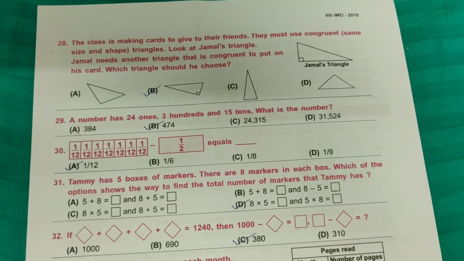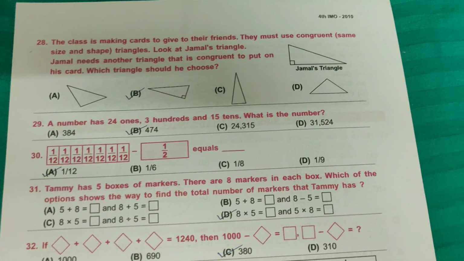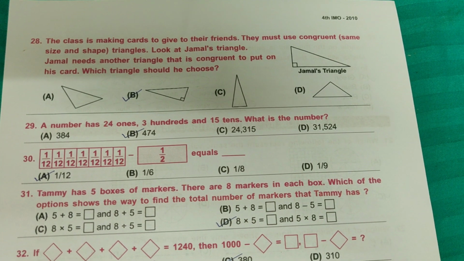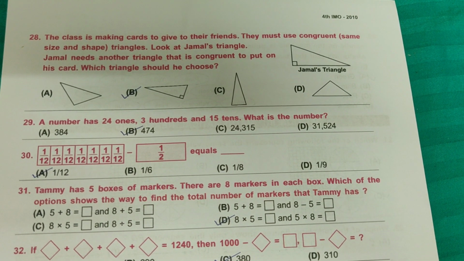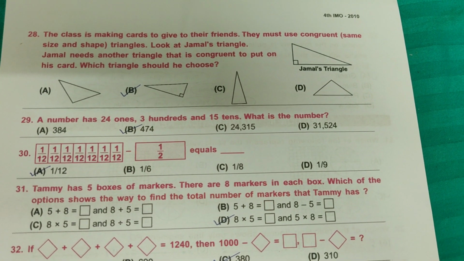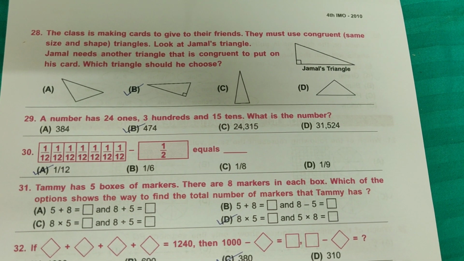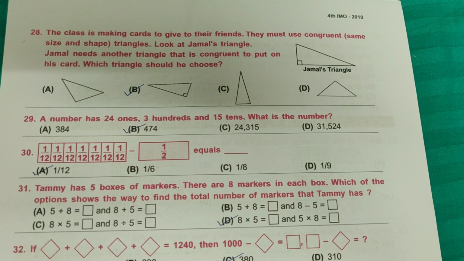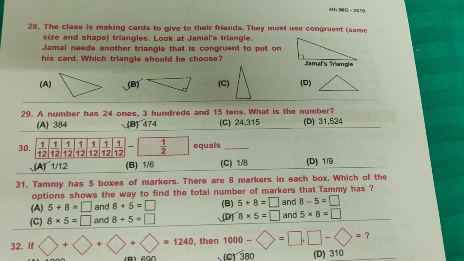28th. The class is making cards to give to their friends. They must use congruent, same size and shape triangles. Look at Jamal's triangle. Jamal needs another triangle that is congruent to put on his card. Which triangle should he choose? It is B-bit.